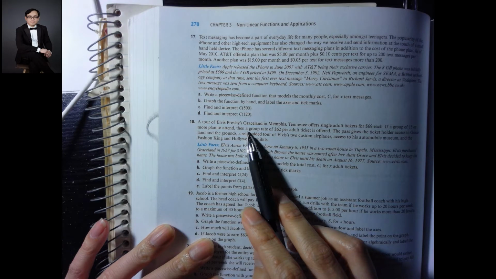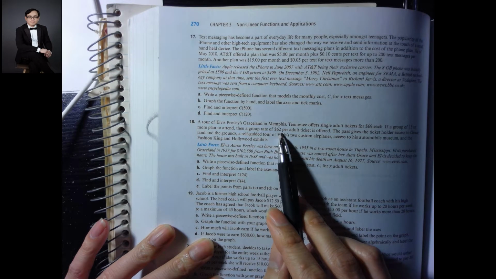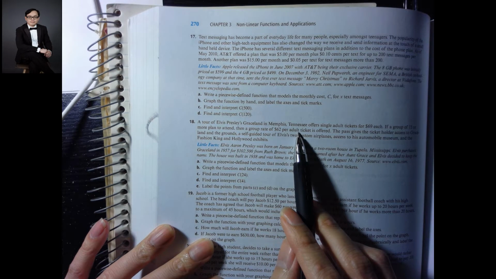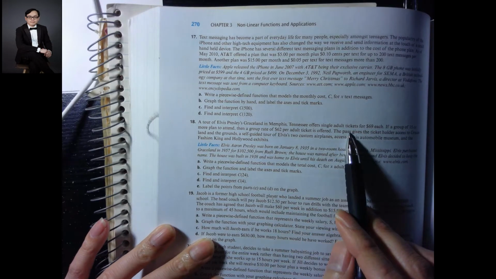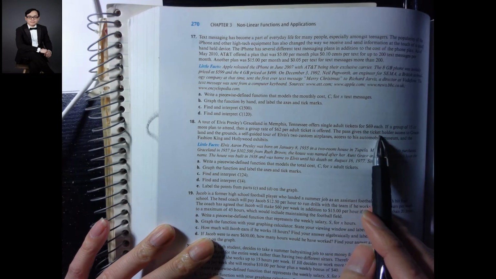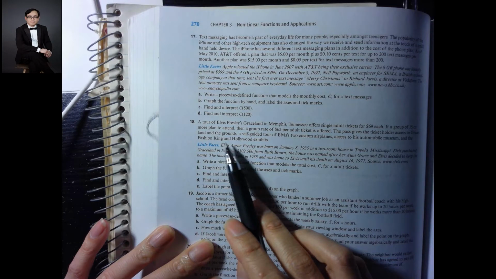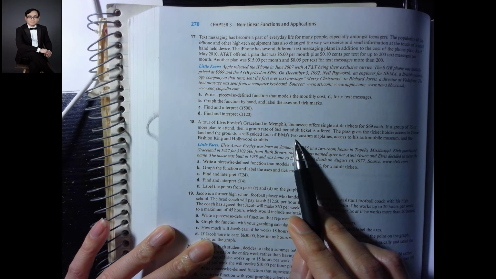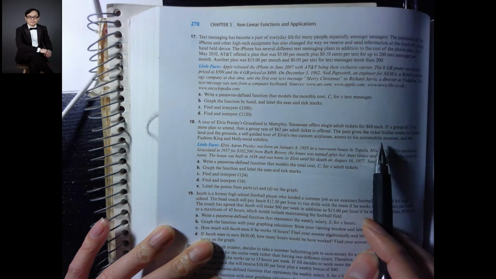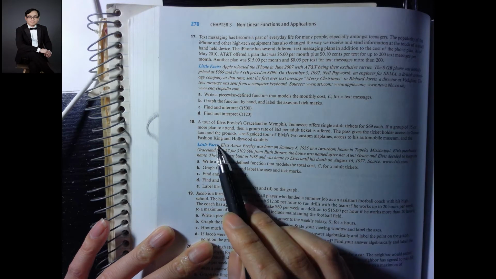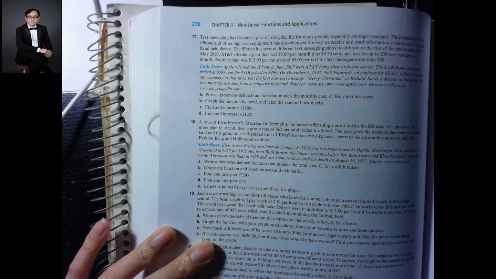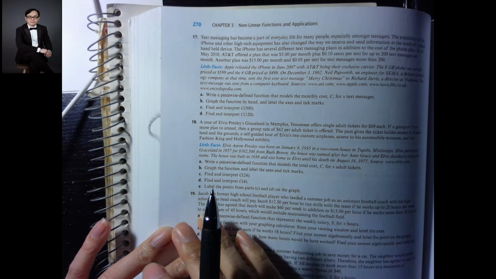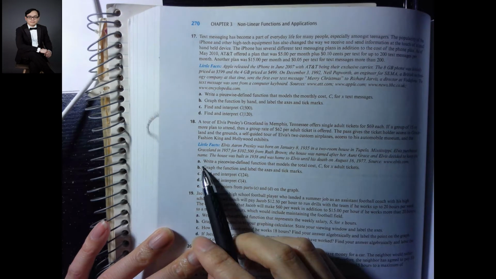The pass gives the ticket holder access to Graceland Underground, a guide to Elvis's two custom airplanes, access to his automobiles, a museum, and the Fashion King and Hollywood exhibit. I mean, there's a bunch of information we don't really need. They want us to write a piecewise function that models the total cost for x adult tickets.